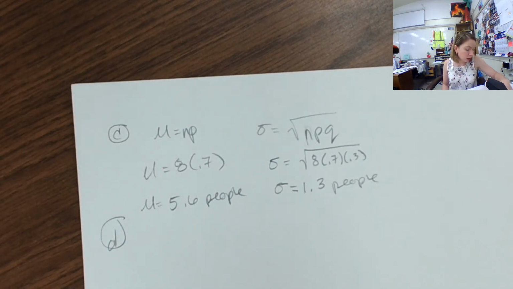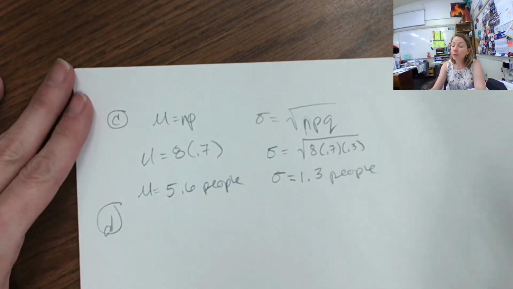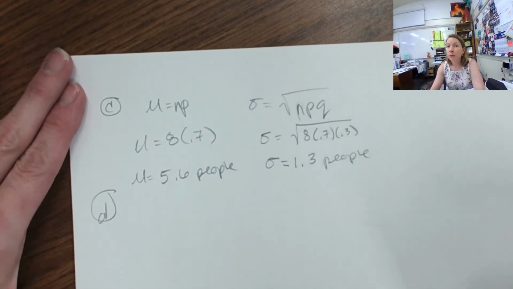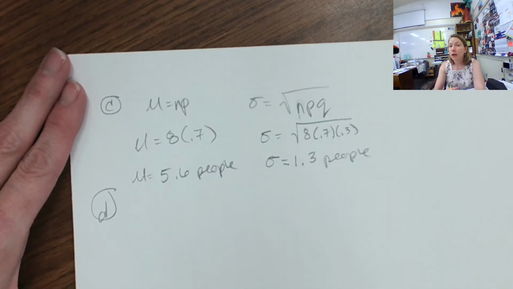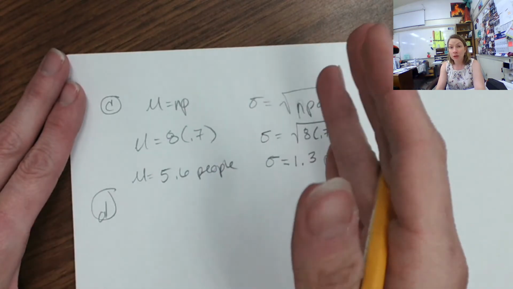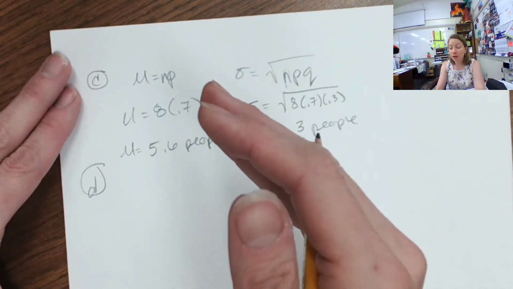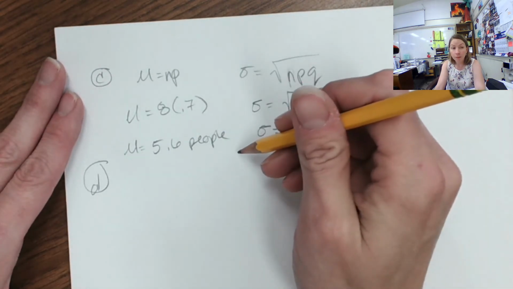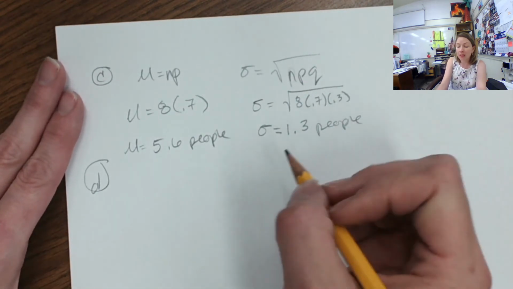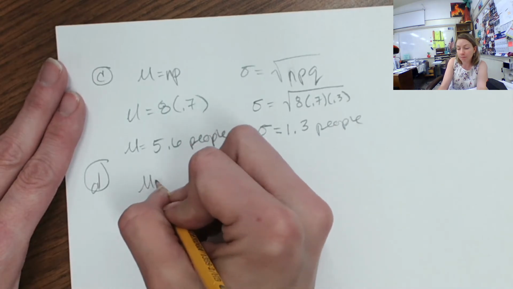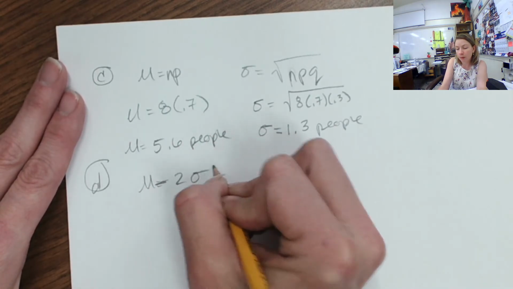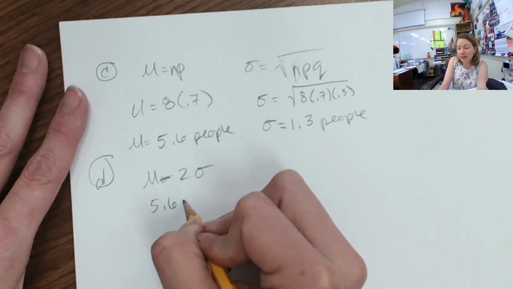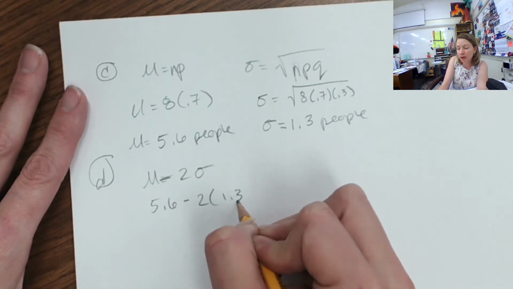If 8 adults are randomly selected and it is found that exactly one of them washes their hands, is this a significantly low value? So there's a couple of ways that we could do this. We could look at it like we did earlier with that mean minus 2 standard deviations to get what my lower cutoff point is, or we could find a z-score. I'm going to do the mean minus 2 standard deviations.